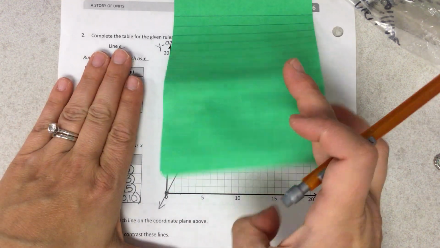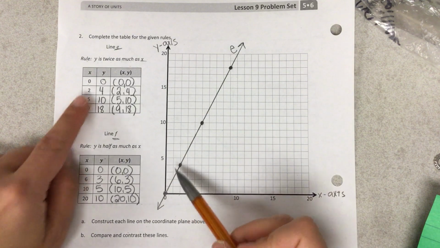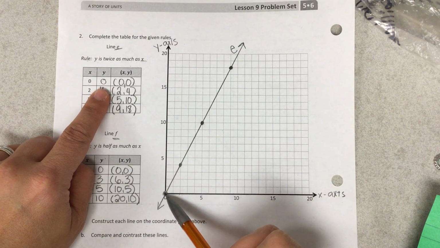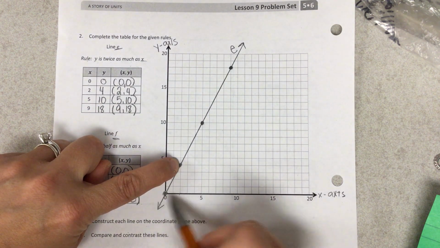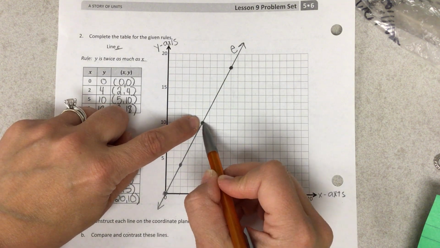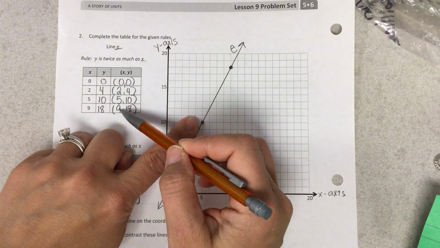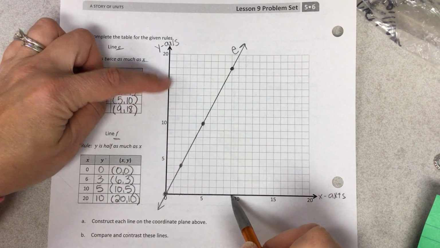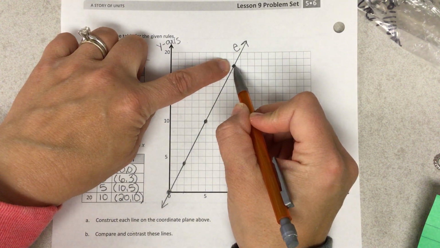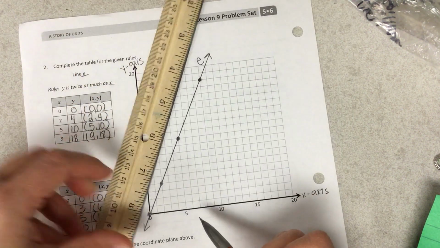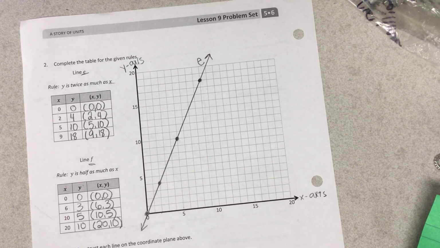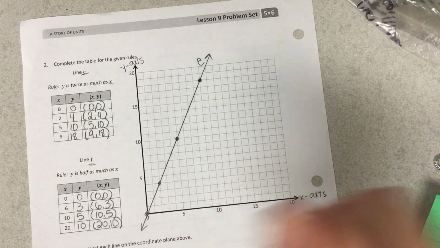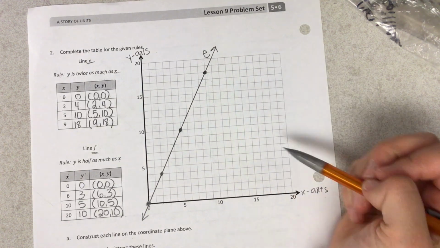I have already plotted line E. What I did was 0, 0, so here's my starting point. I'm going to go over 2 and then up 4, and I make my point. I went to 5 and 10, and I drew my kind of invisible line up to make my point there. And then the last one was 9, 18. So I found 9, 16, 17, 18, and then I traced it up and drew my point. Then I took my ruler and drew that line. I want to draw the arrows to show that the line can continue going, so I can actually find points on this line without having it on the coordinate plane. And of course I labeled it E because I wanted to know what line that was.